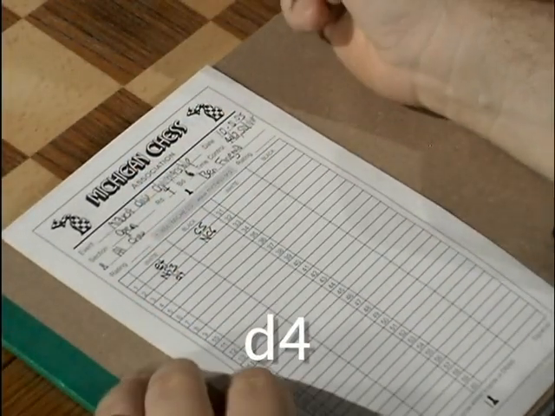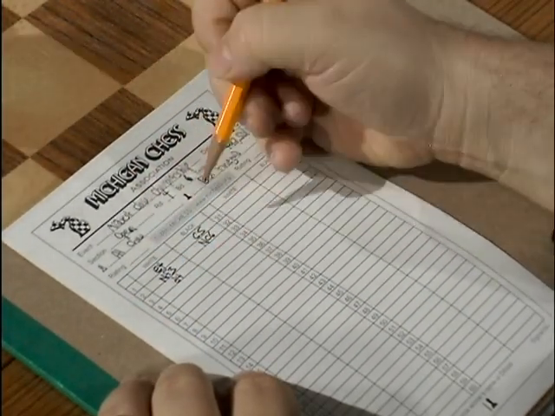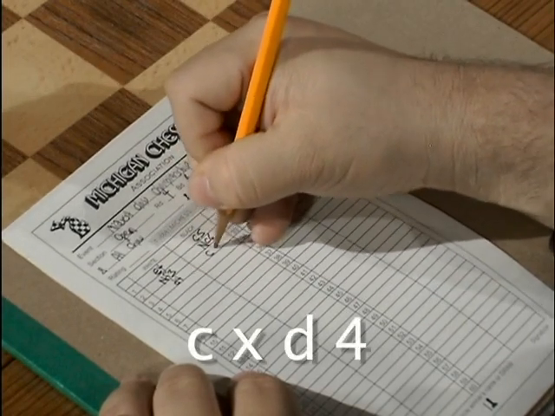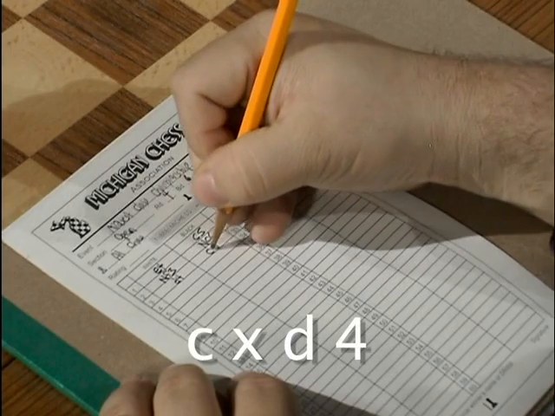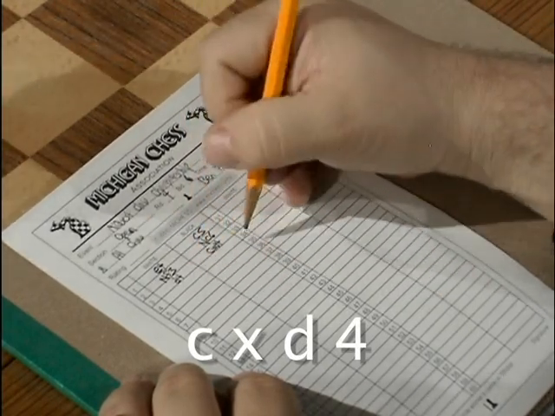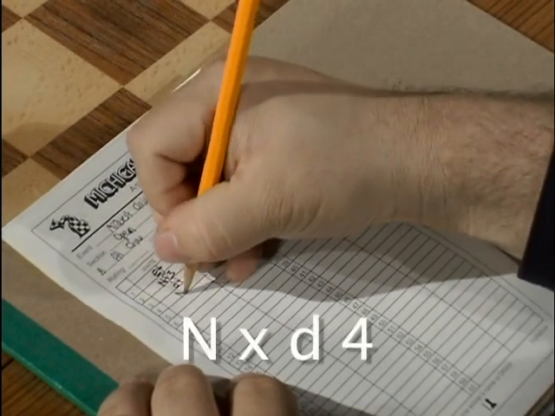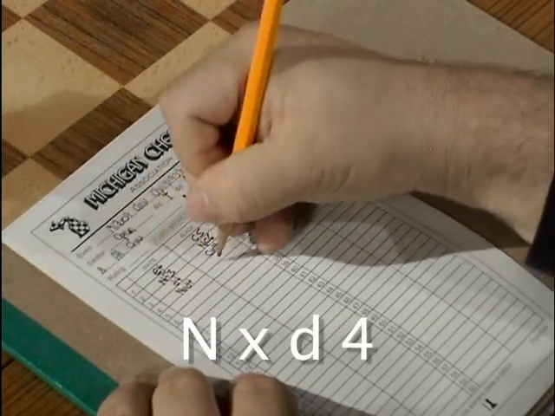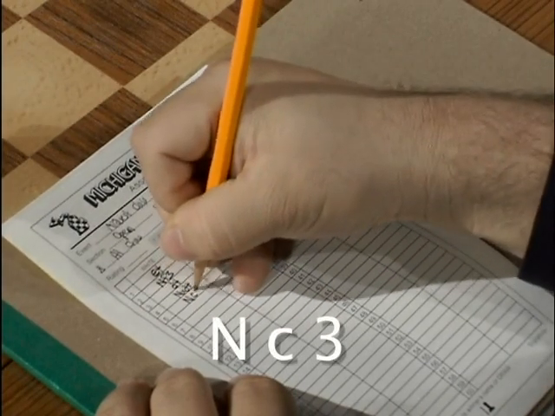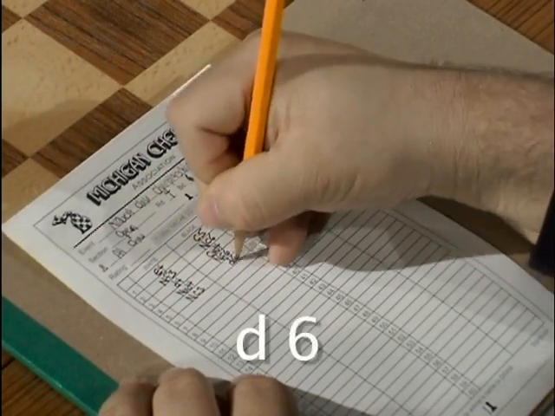Now we have another interesting move. I captured his pawn on D4, and so what I do is I write my C pawn takes his D pawn, and when I capture something, I write a little x. C takes D4. If you see an x on a score sheet, that means a capture. My opponent's knight captured on D4. I played knight F6. My opponent played knight C3, and I played pawn to D6.